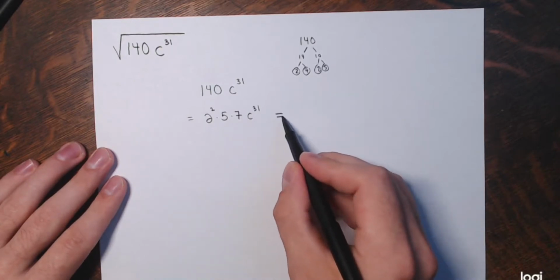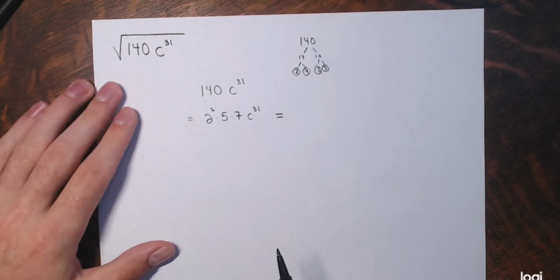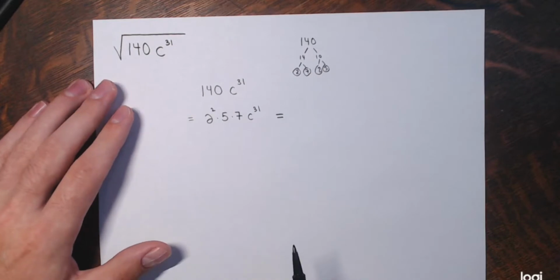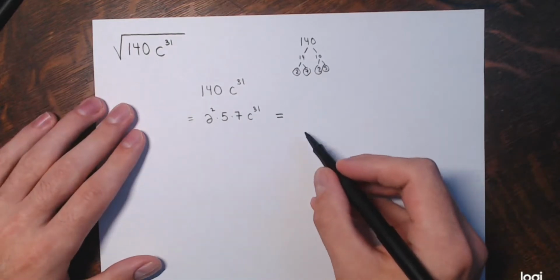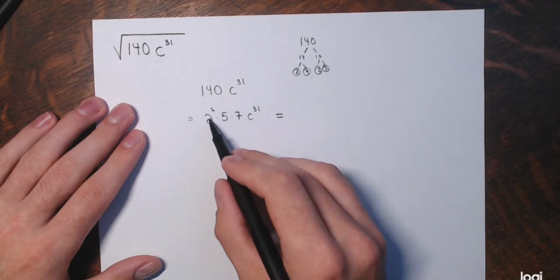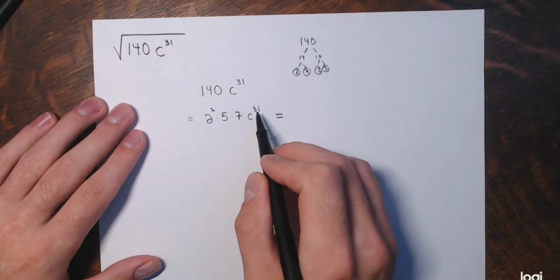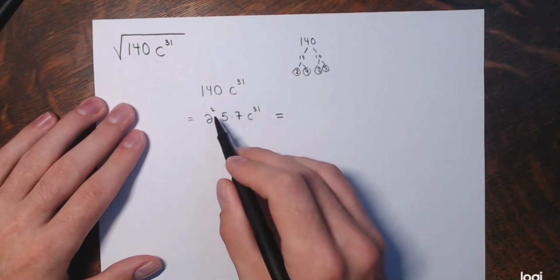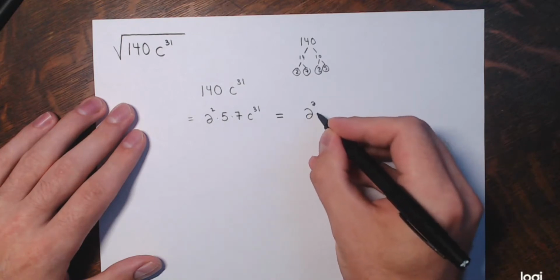Alright, and like I said, I'm factoring the radicand and trying to break it up. I want to break it up to perfect square times non-perfect square. So, 2 squared, if any of the powers are higher than 2, then you have perfect squares that you can pull away. 2 squared is a perfect square, so I'll write that down. 2 squared times.